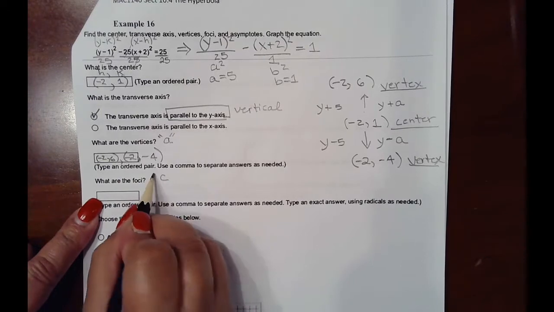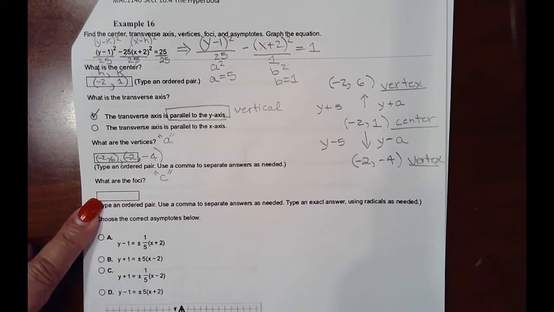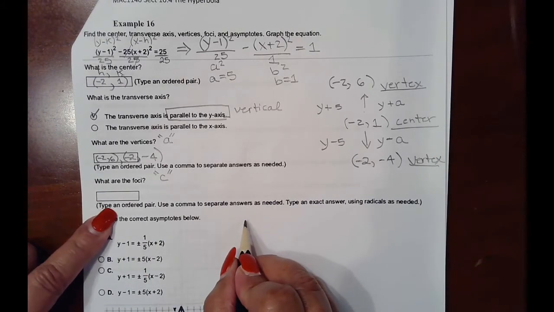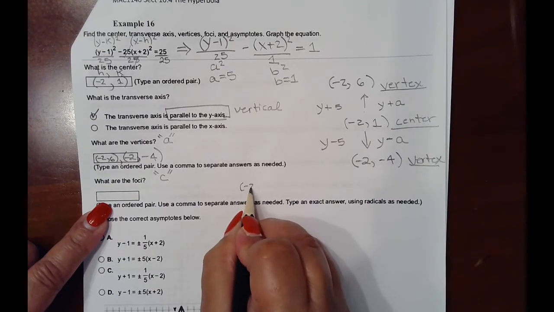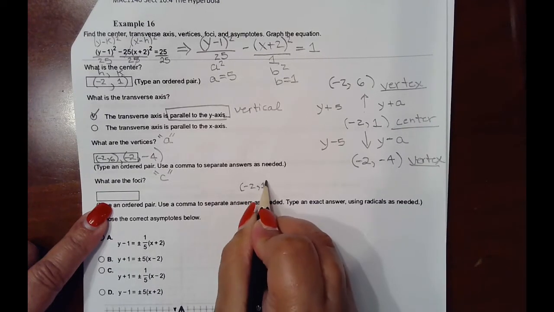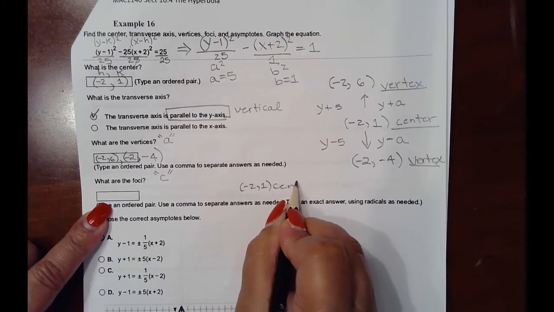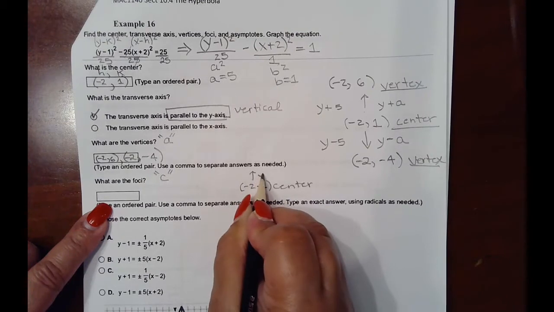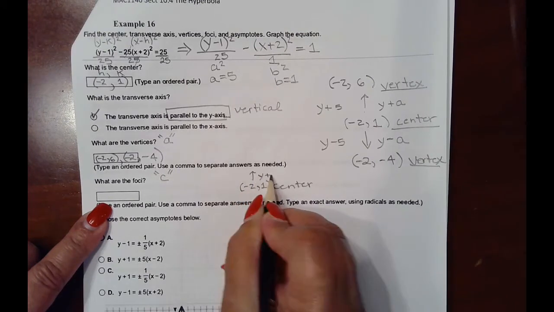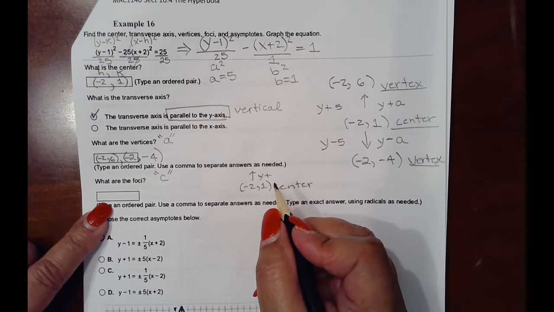Well, the foci is associated with C, so I'm going to take that same technique, moving from the center, up C units, down C units. Okay, I'm going to do that here. So this will be -2, 1. That's my center. And if I want to get to the foci, I have to take my y coordinate and add whatever the C value was.